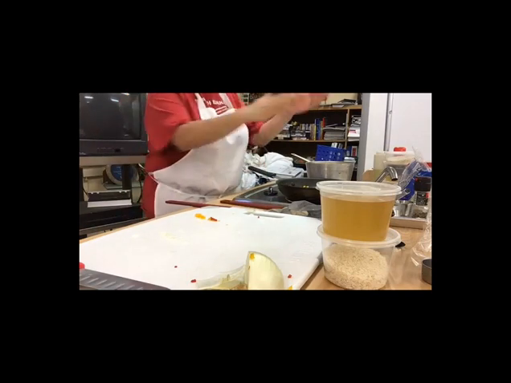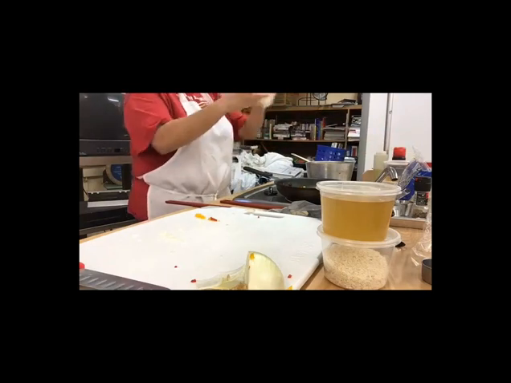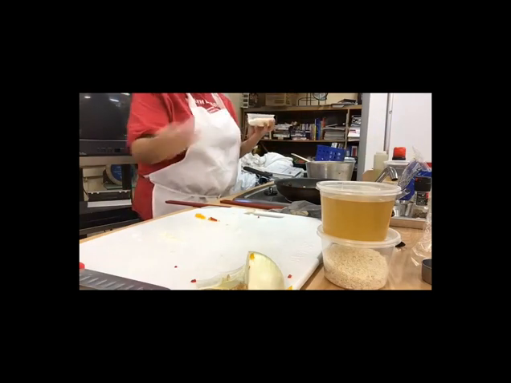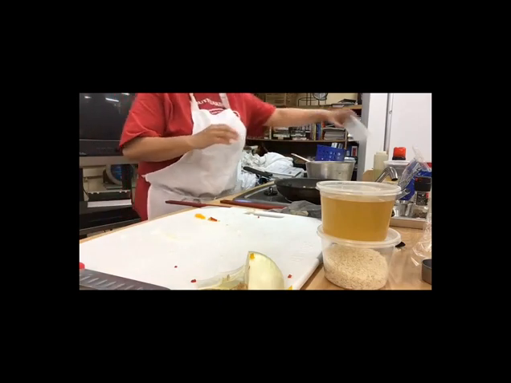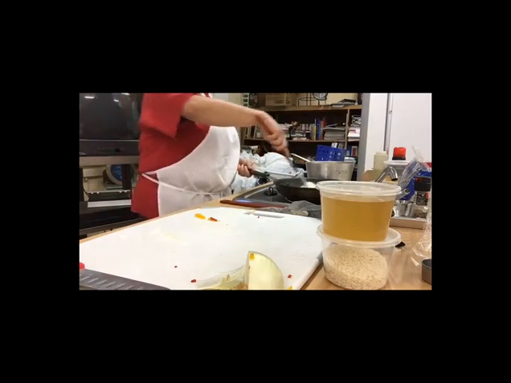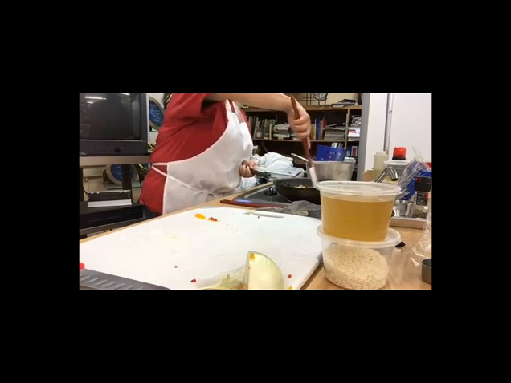The next thing we're going to do, what is this pan for? Risotto. So I'm going to add my risotto, my rice, in there. And now I want to coat my rice, and I want to toast my rice ever so slightly before I cook it.